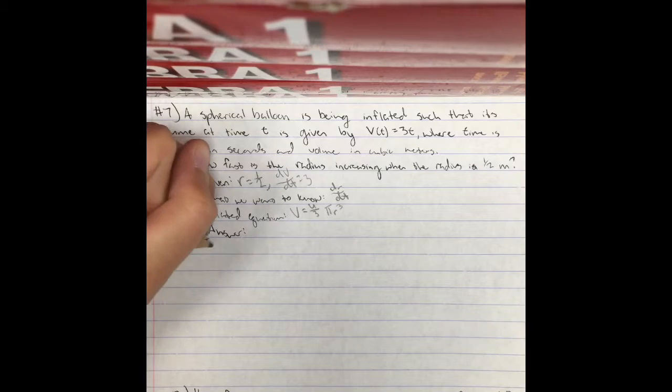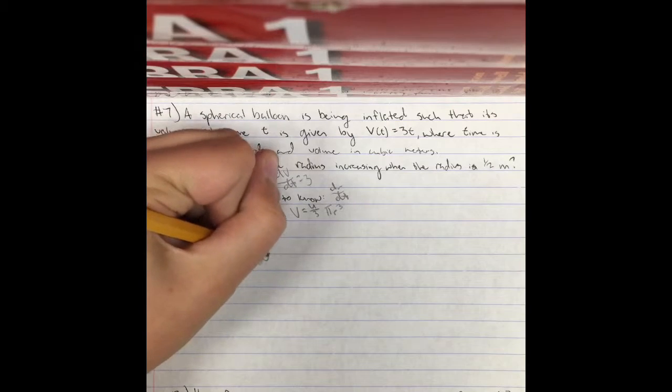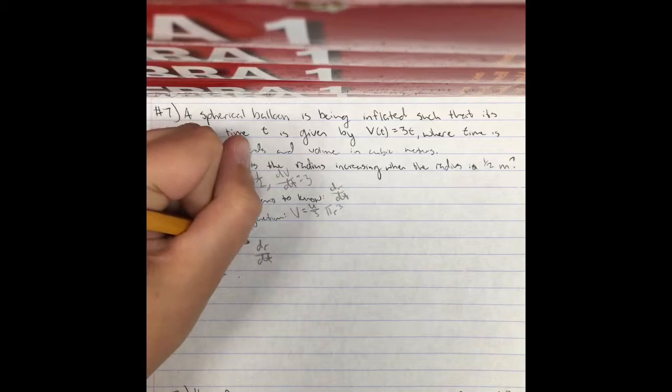And so let's take the derivative of this equation. dV/dt equals 4 pi over 3 times 3r squared dr/dt. And we know that dV/dt from above is 3. So 3 equals 4 pi times r squared, sorry, dr/dt, since our 3's canceled out right there.